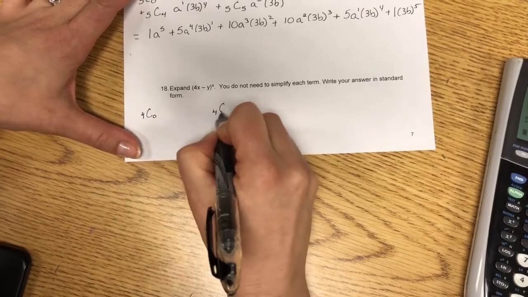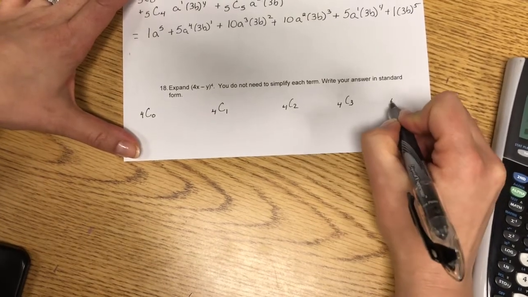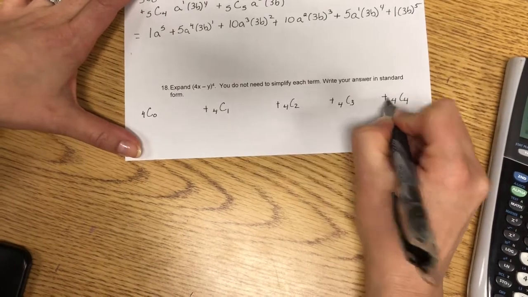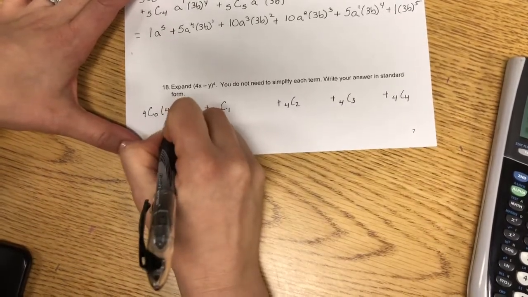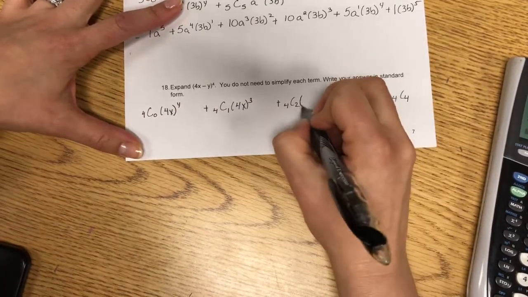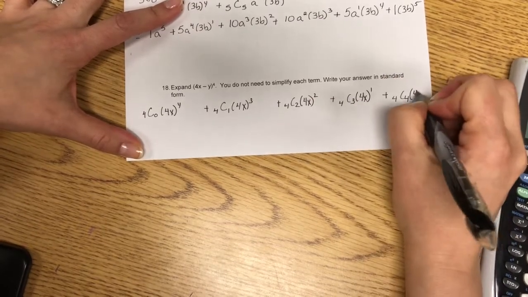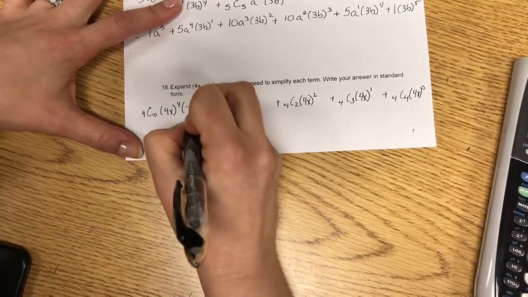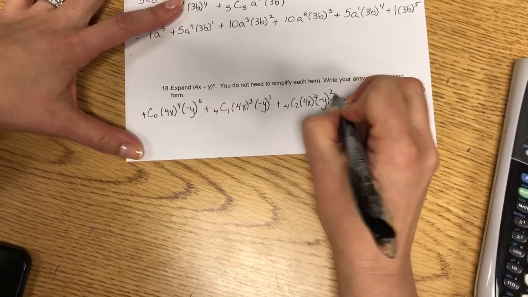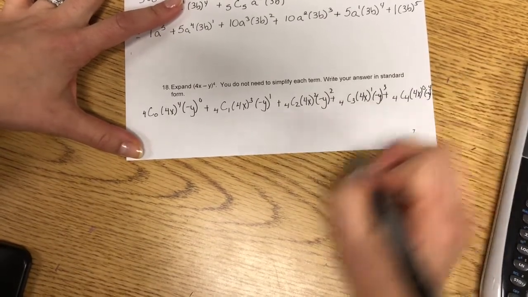4C0, 4C1, 4C2, 4C3, and 4C4. Now I'm going to add those up. Then it's going to be 4x to the 4th, 4x to the 3rd, 4x squared, 4x to the 1st, 4x to the 0, negative y to the 0, negative y to the 1st, negative y squared, negative y to the third, negative y to the fourth.